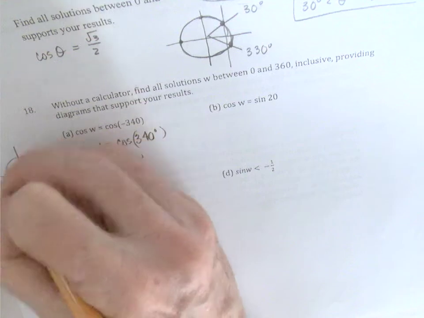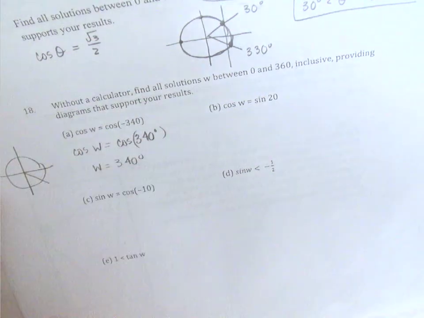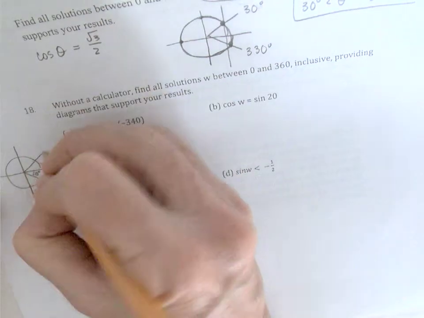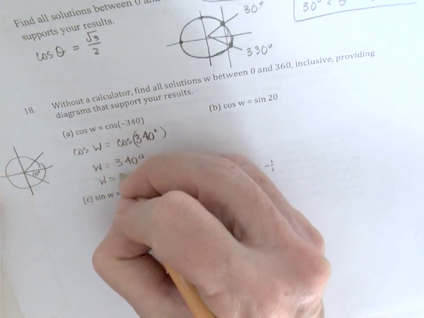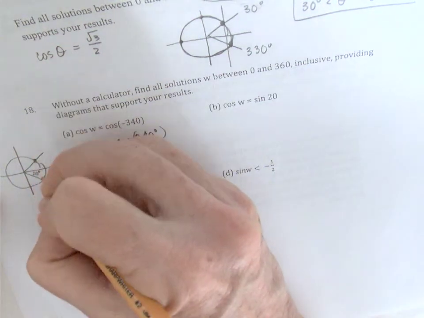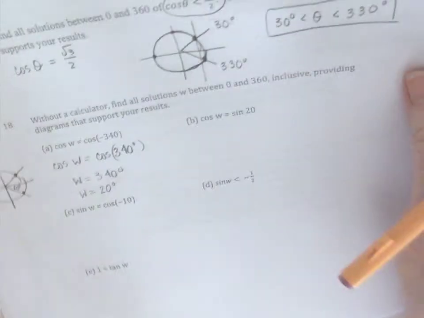But the other thing I know is 340 degrees is right over there. Reference angle is 20 degrees. So the other option for w is that w could be 20 degrees. Certainly the cosine of 20 degrees is equal to the cosine of 340.